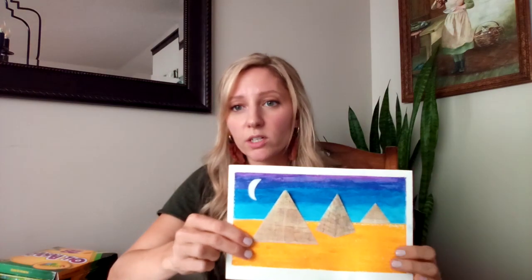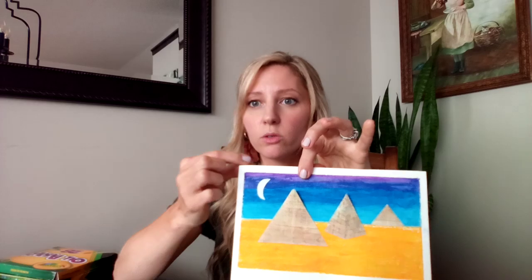So again, this is what it should look like, and then you'll see at the end you are going to take the painter's tape off the edges, which gives you this really nice crisp border. And have your name stickers ready so that you can put them right on the back when they're done. And that is the activity for this week.